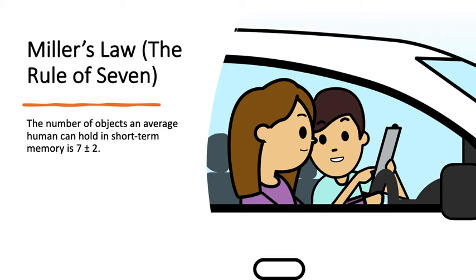Also keep in mind Miller's Law, and Miller's Law is the rule of 7. The number of objects an average human can hold in short-term memory is 7 plus or minus 2. So it's easy to overload students, as I was saying on the last slide. So think about presenting key points and information and then putting them in practice, stop, then do the next part, stop, and then do the next part, rather than I'm going to talk for 45 minutes and then at the last 10 minutes we'll give you a go.